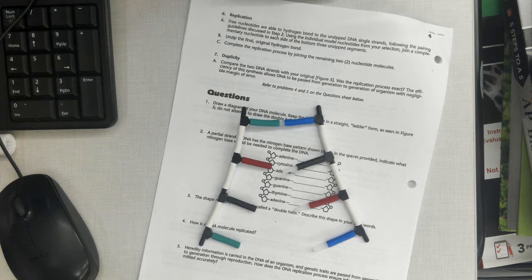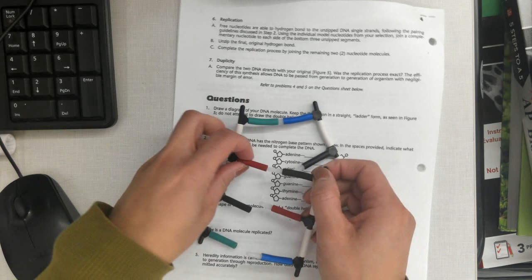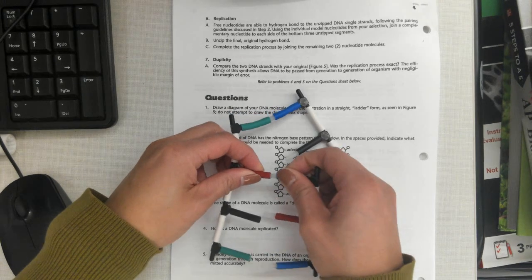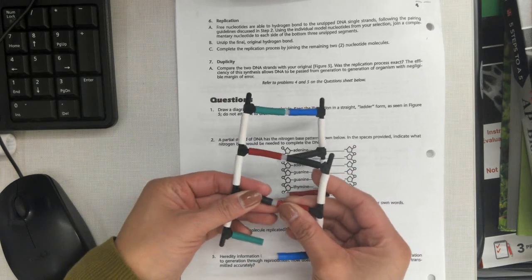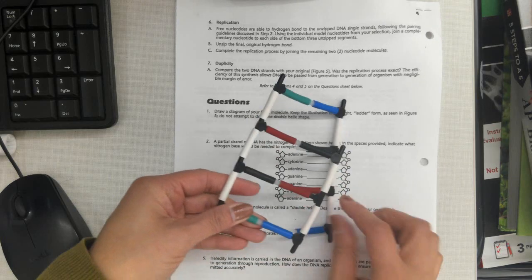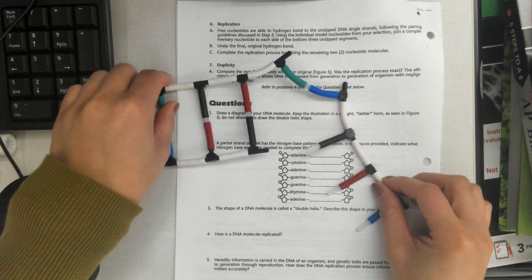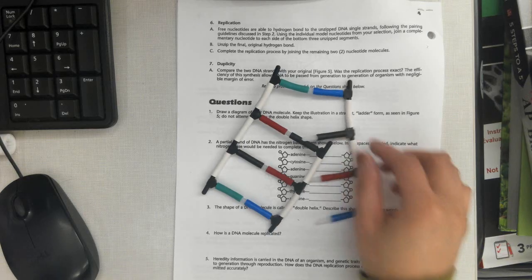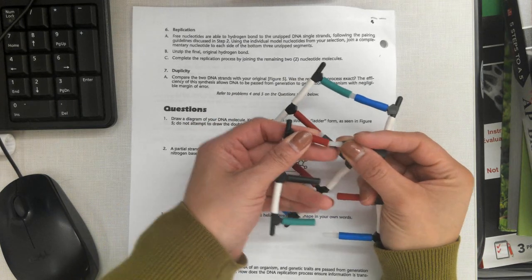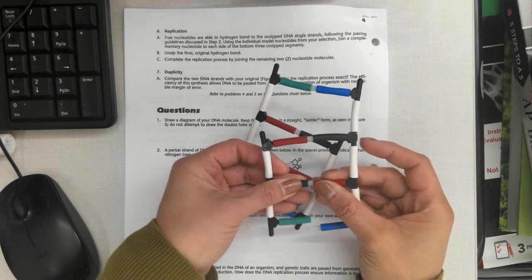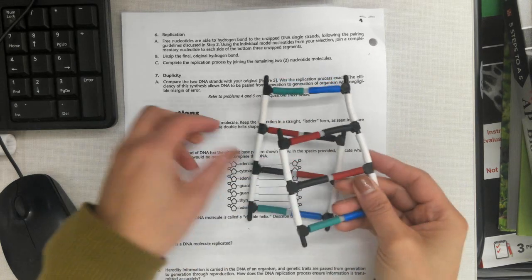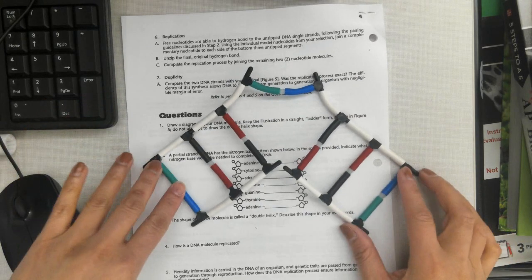So we did that on one side. On the other side, it has to also be matched up with their correct nitrogen bases of the nucleotides.